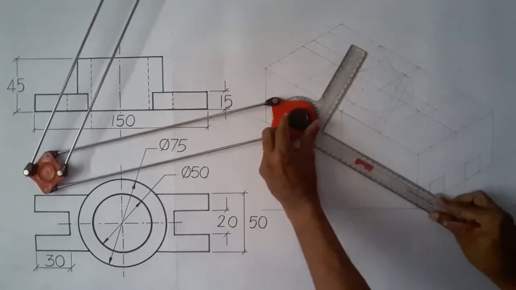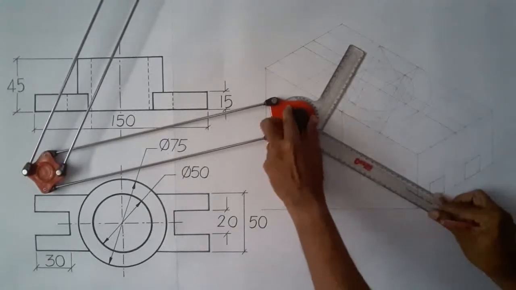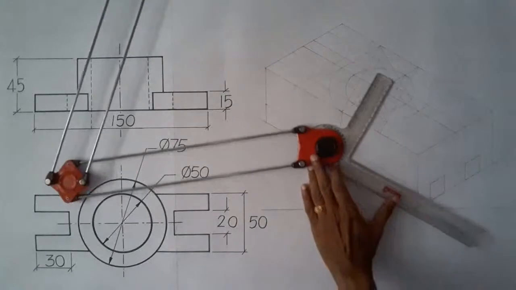Now in the direction of the isometric y-axis, let us draw lines.